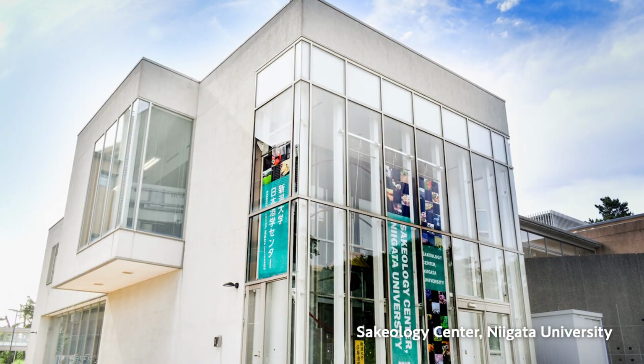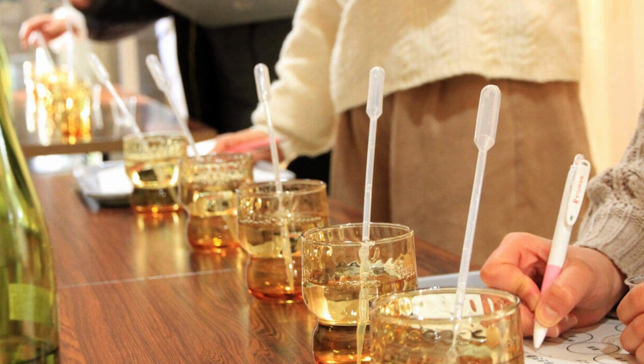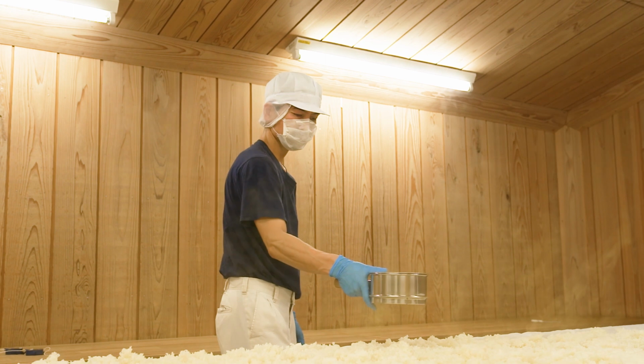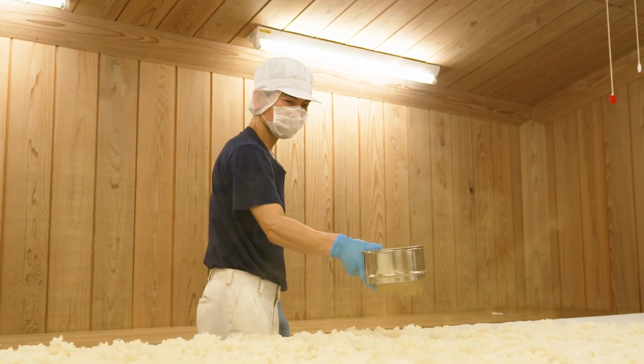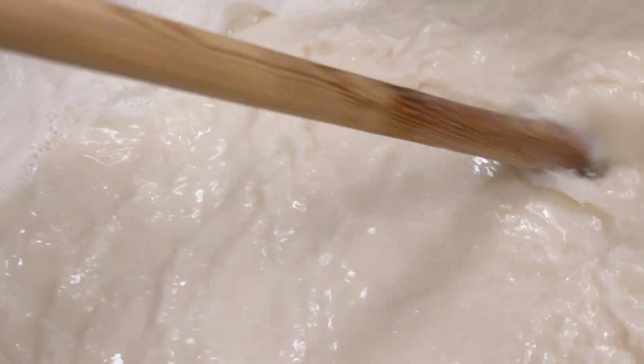This is the Sakeology Center, Niigata University. The center is a hub for multifaceted studies on Japanese sake. Every day, a large number of students learn the new academic discipline, Sakeology. One of the most important and fundamental topics for us is the mechanism of sake fermentation.